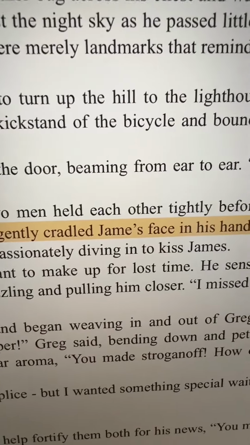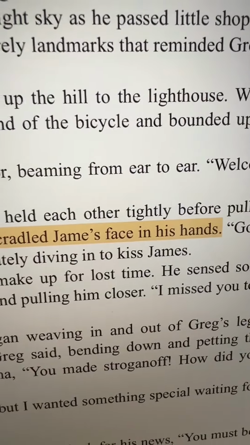And then the other thing is, maybe you're like me and you like to write late at night because you feel more creative and your prose is better, but your mechanics are worse and they kind of go out the window and you have things happen like this. Greg gently cradled James' face in his hands. James apostrophe S. That's not a name. That's not a thing. That's not a thing, Luke.